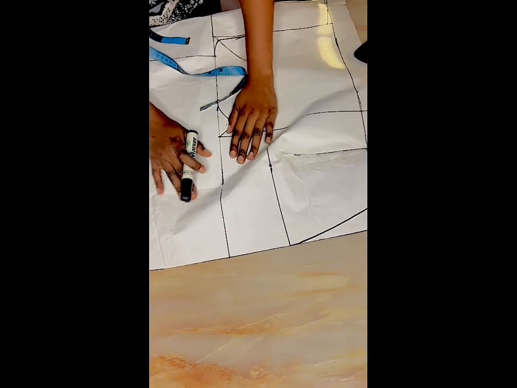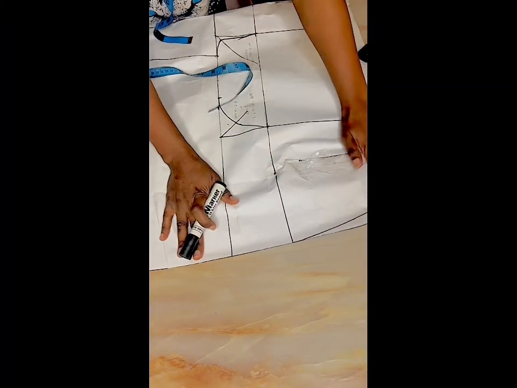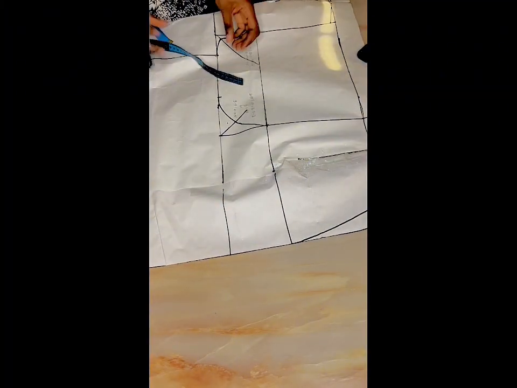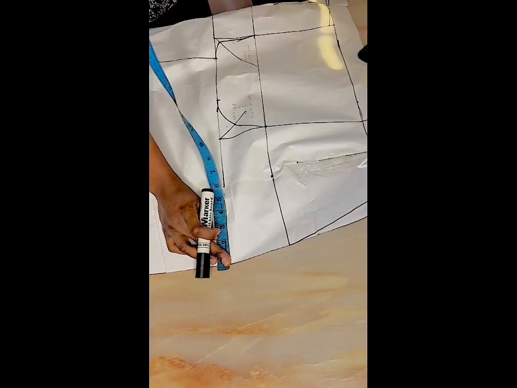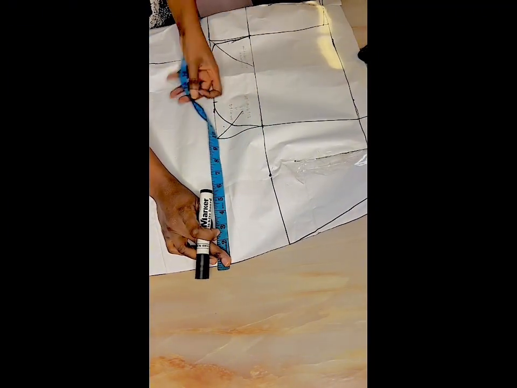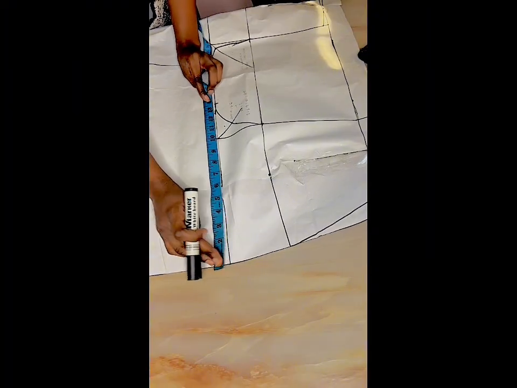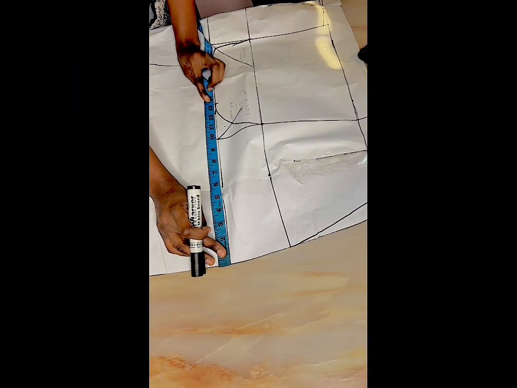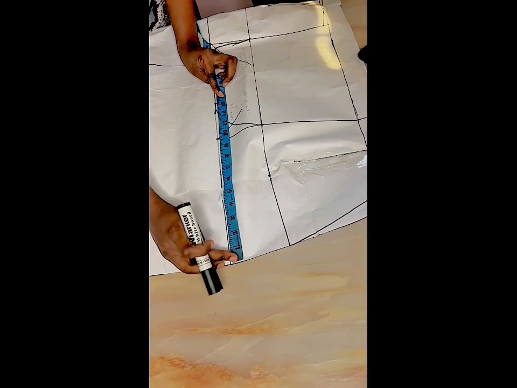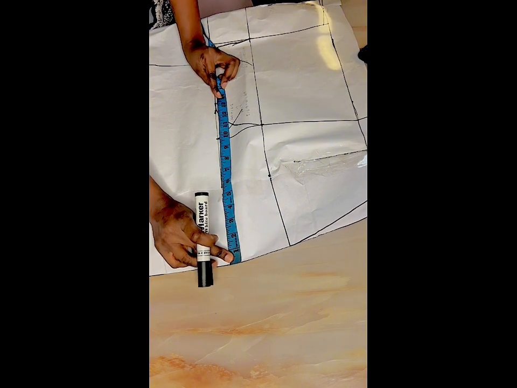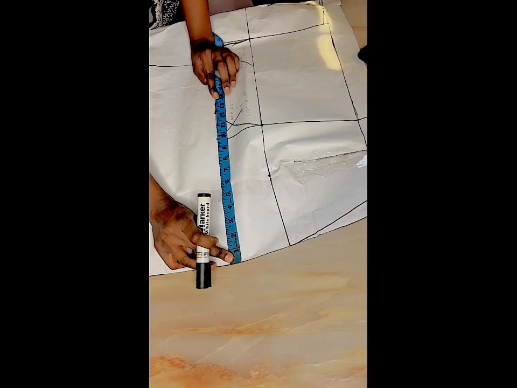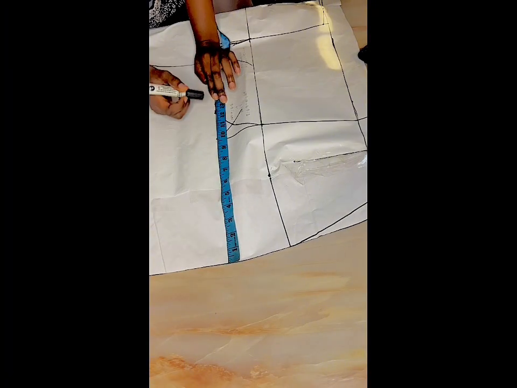The next thing we're going to be doing now is getting our crotch extension, the full extension. That's how we'll get our palazzo. You see what I'm doing right now? That's 13.5. I'll be marking it all through to my full length. That's what I'll be doing right now. Can you see?